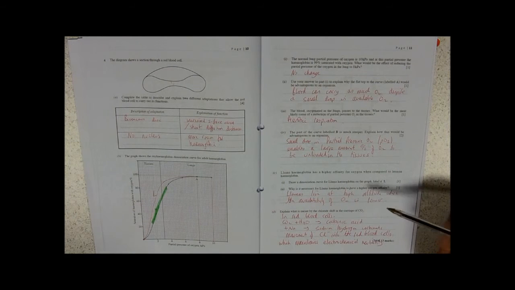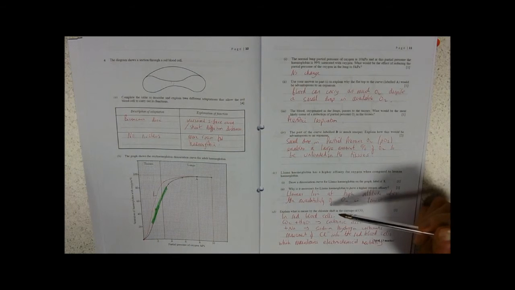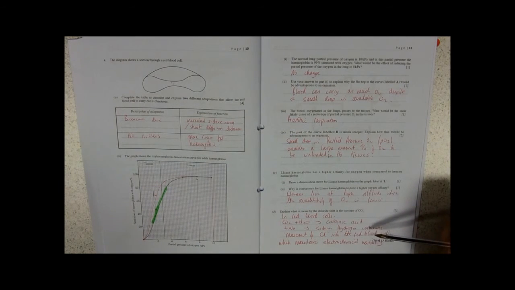So that's the kind of full story, but for 2 marks I could have said this allows, the chloride shift allows the movement of chloride ions into the red blood cells, and I'd have blagged 2 marks there. Sounds easy when you say it like that. So 13 marks in total.